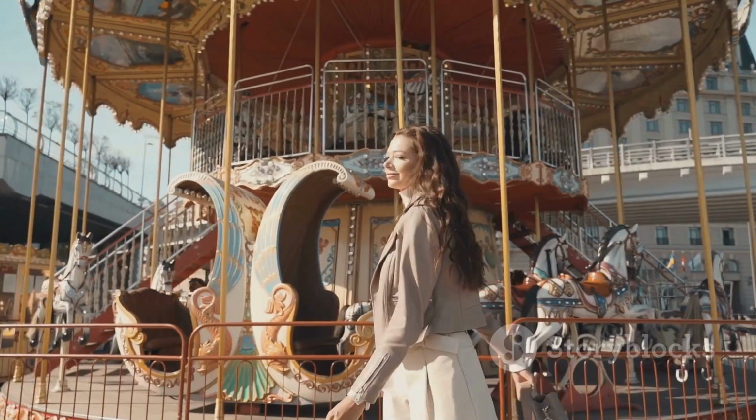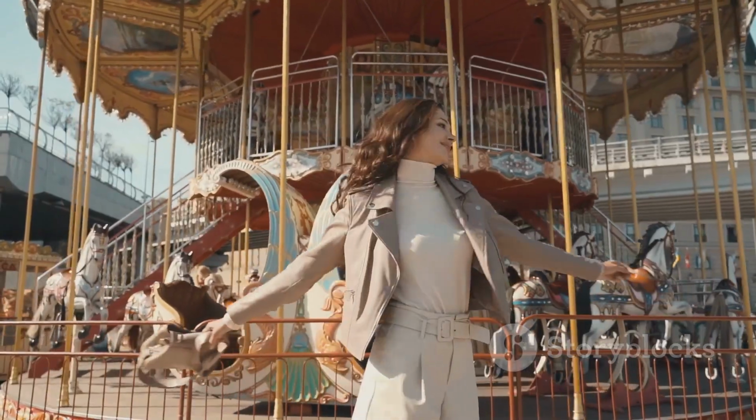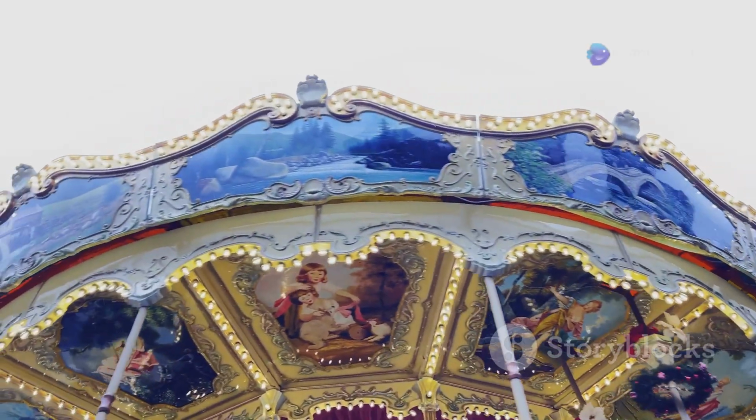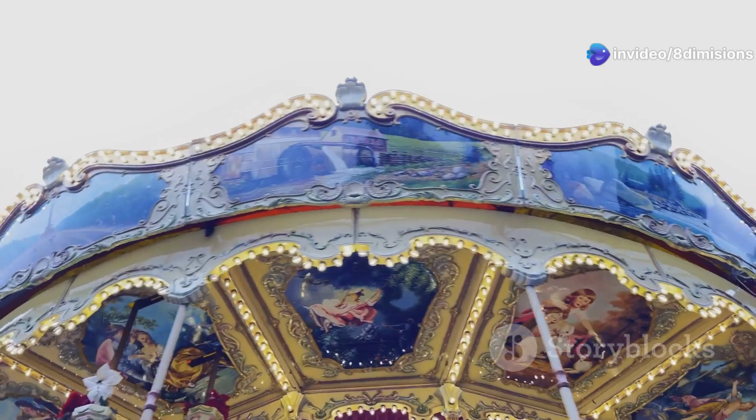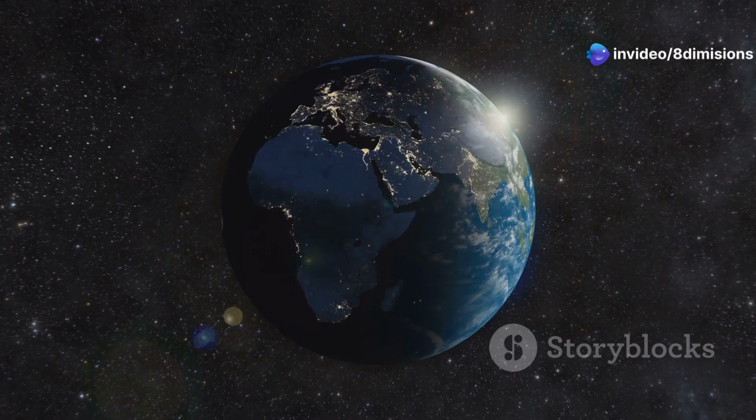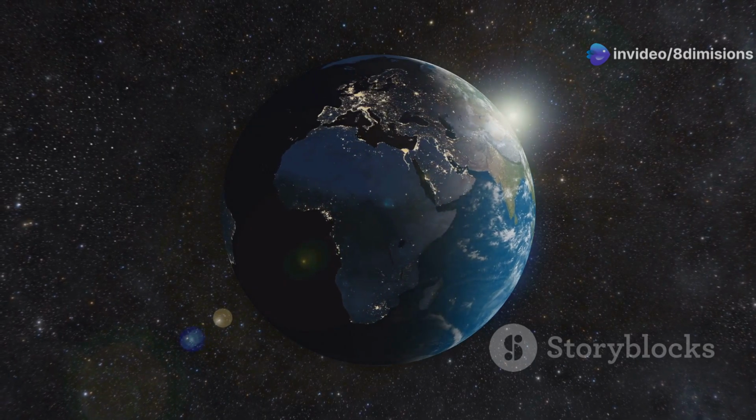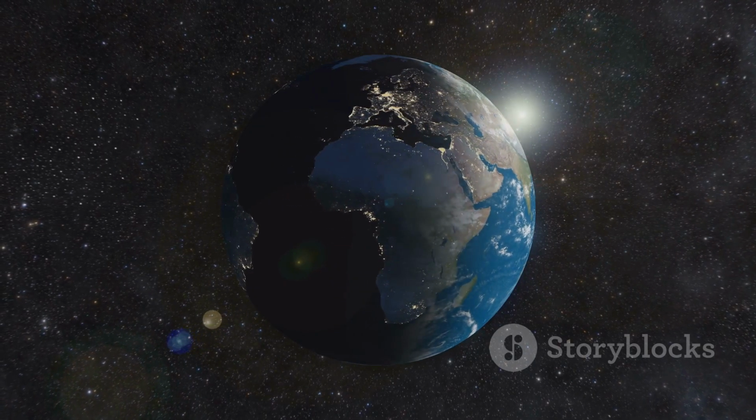Think of it like this. Imagine yourself standing in the center of a carousel. As the carousel spins, your view of the objects around you constantly shifts. Similarly, as Earth travels around the sun, our view of the moon changes against the backdrop of stars.